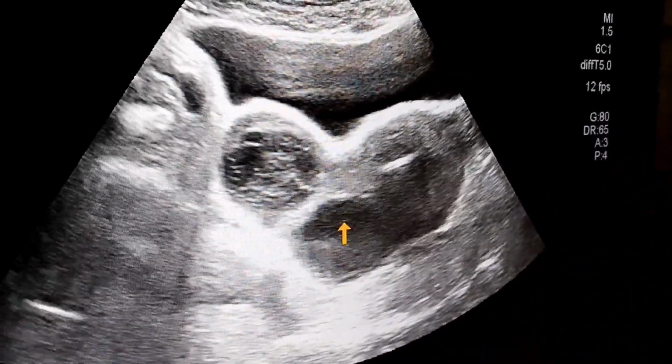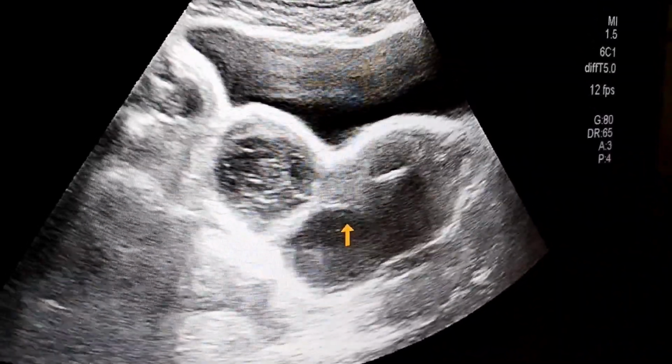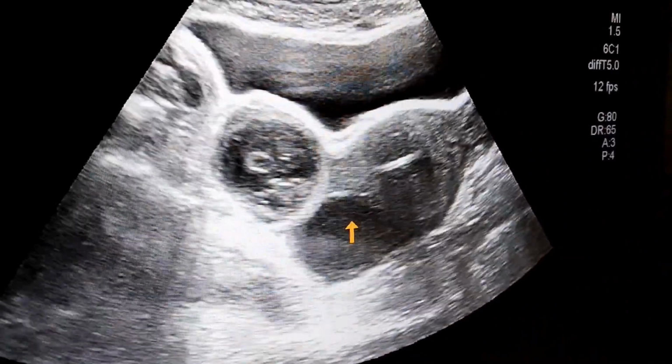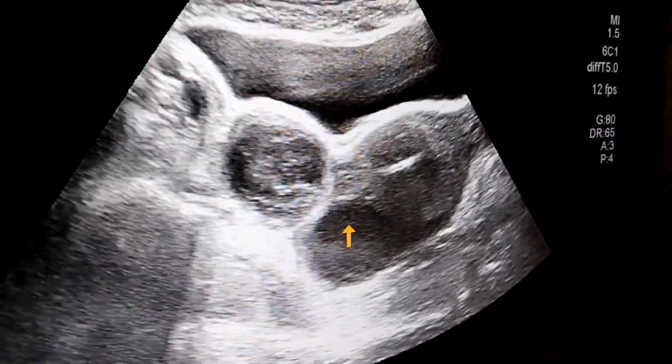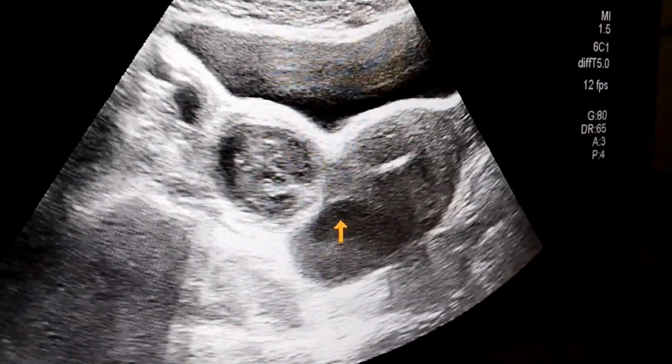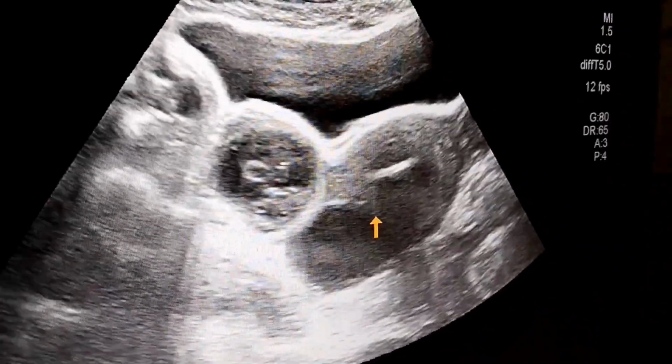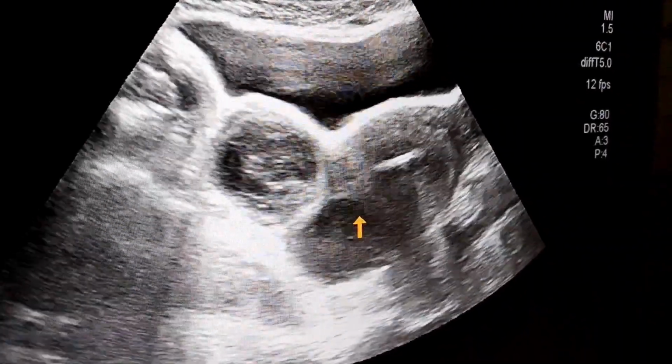So in conclusion and impression, we can say that there are two cystic lesions occupying the right ovary that are very close to the fundus of the uterus, while one seems to be adherent to the fundus of the uterus.